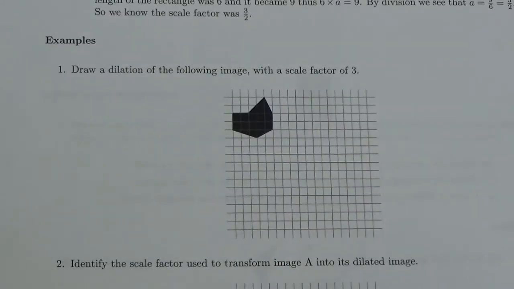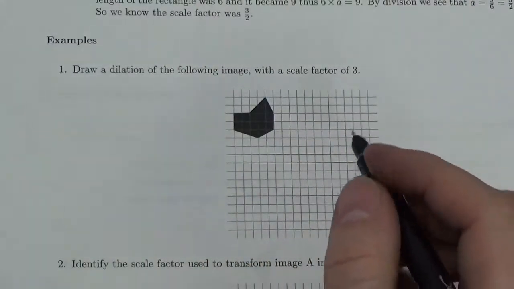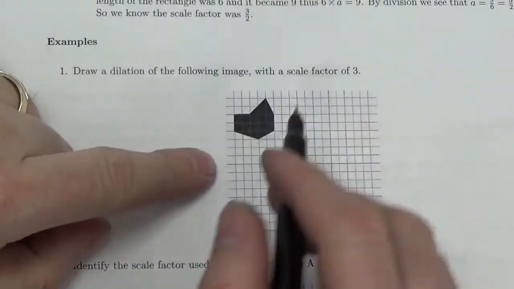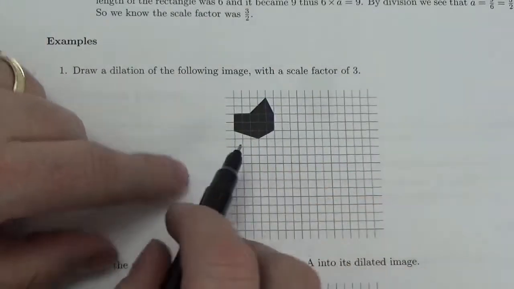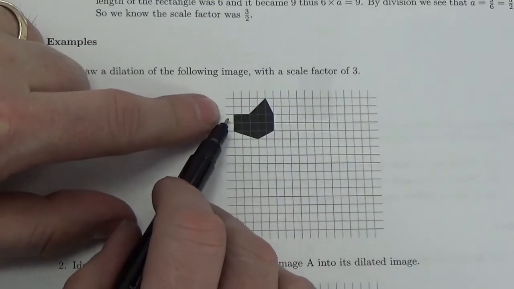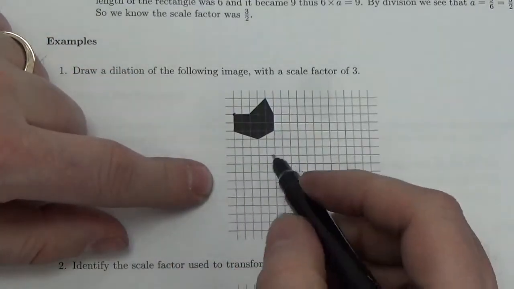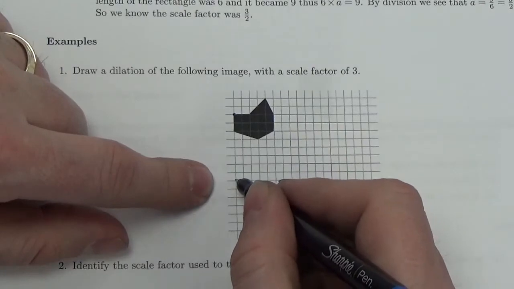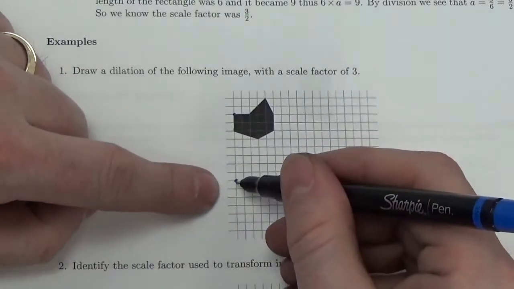Okay, everybody, look at this question right here. It says, draw a dilation of the following image with a scale factor of 3. A scale factor of 3 means all of the line segments we're going to use, we're going to make them 3 times bigger. So I'm going to start with this point right here, and I'm going to drop it, let's say, right here. I'm just kind of guessing here. So 2 down, and I want that to be 3 times as big.